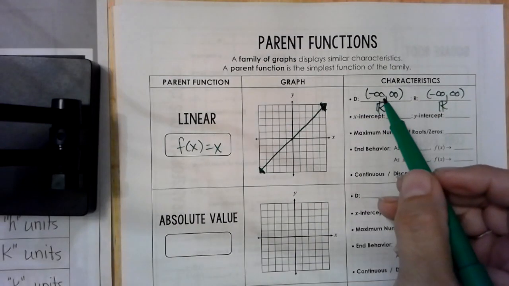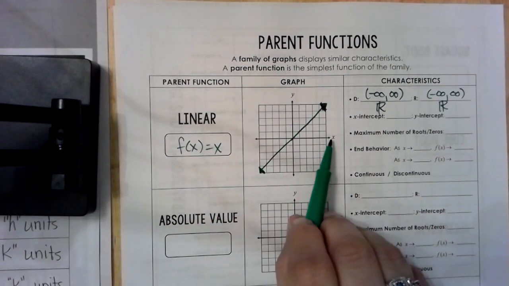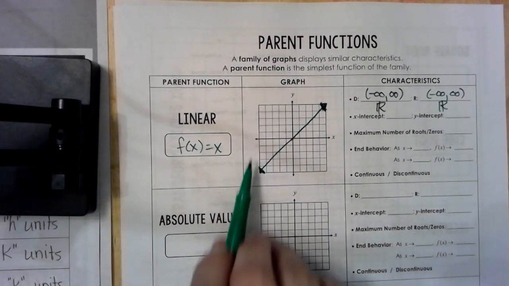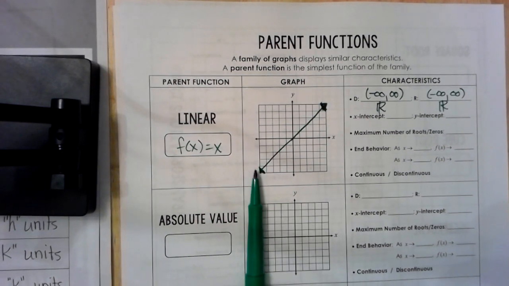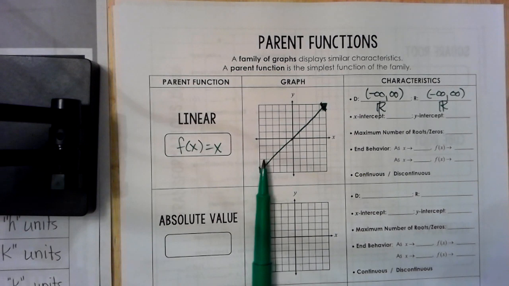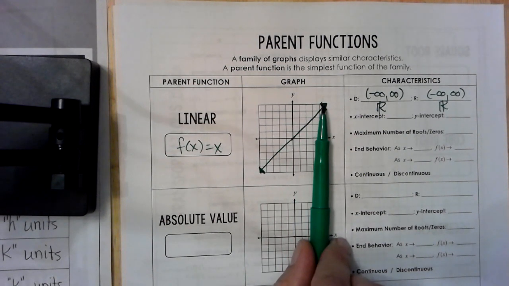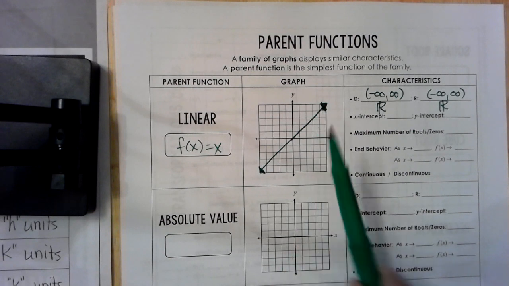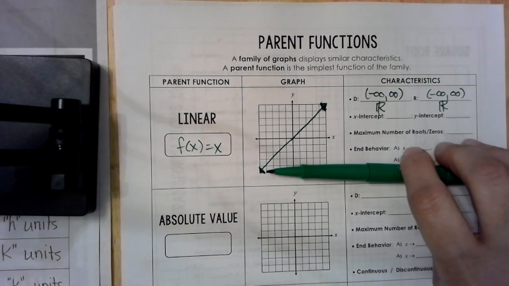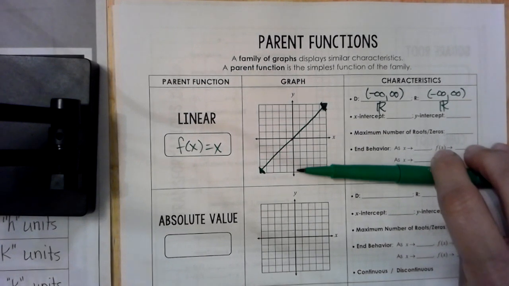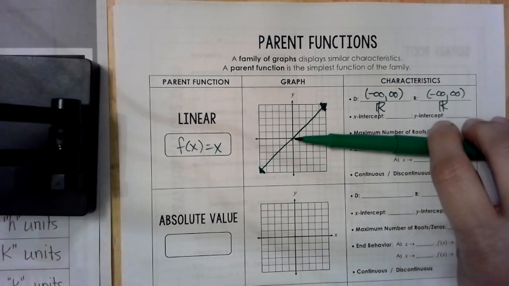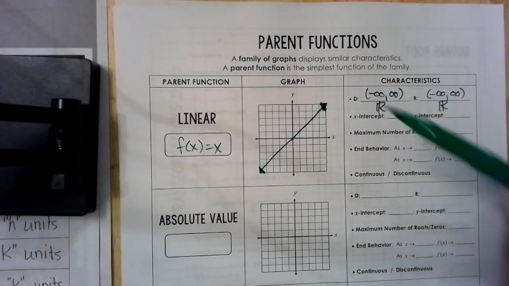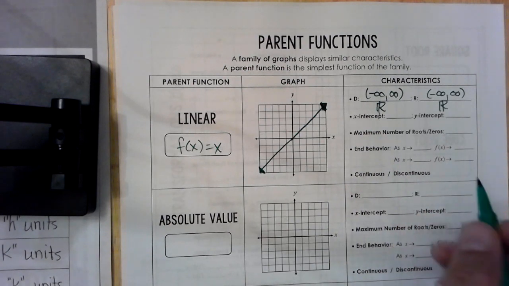And again, you figure out domain by going from left to right, and range by looking up and down, from our bottom to top. So if I go to the very far end of this line, the very first thing I see is an arrow, which tells me negative infinity because it's on the negative side of the x's. And then I move over, and I find another arrow on the positive side of the x's, so it's positive infinity. I do the same thing with range. First thing I come to is an arrow, and it's on the negative side of the y's, so that's negative infinity. And then I continue up, and I come to another arrow, which is on the positive side of the y. So that's why I would get negative infinity to infinity for both.